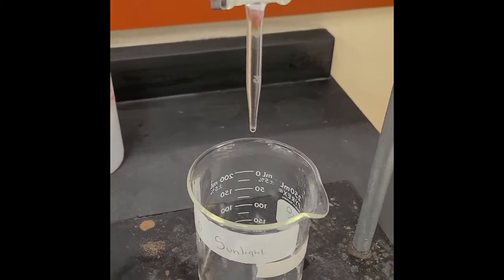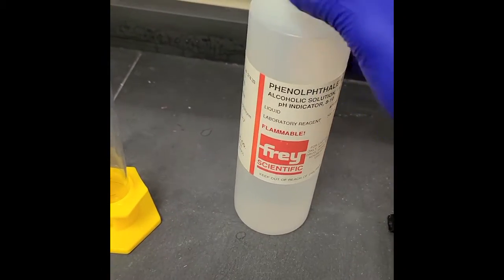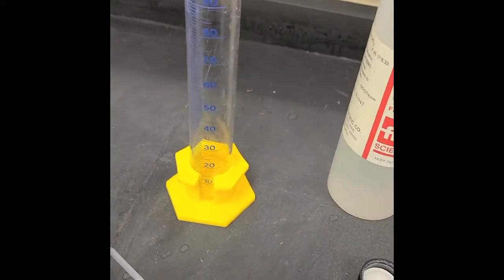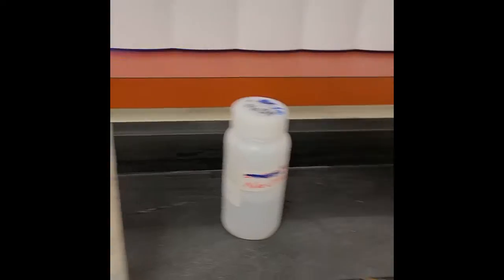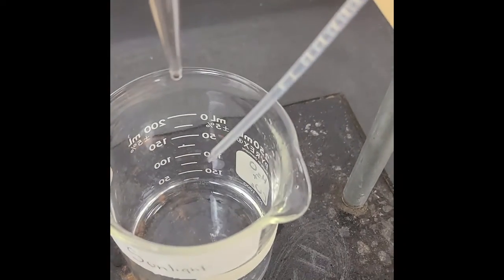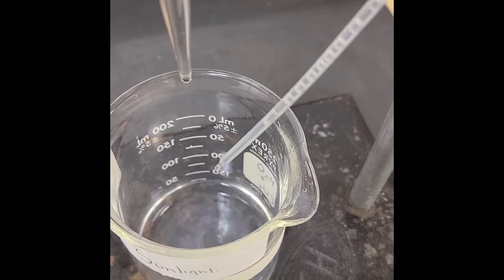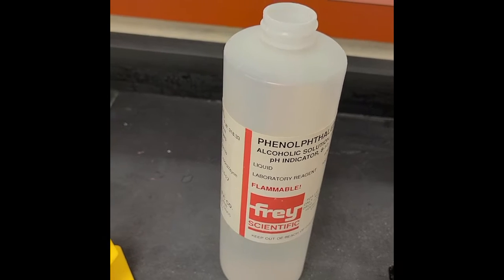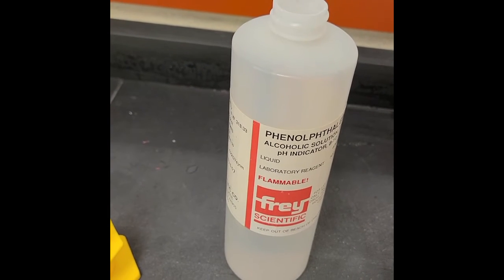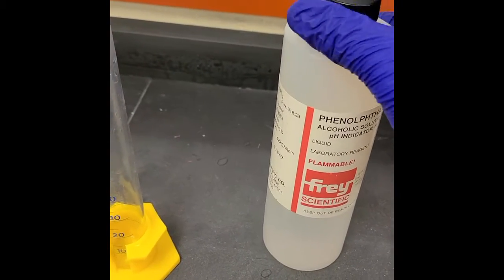Now let's go ahead and get some phenolphthalein in it, and that's a pH indicator. Take a little bit with my pipette. Boom, got just a little bit, and we're just going to put a couple drops in. That should be good. That might be a lot. Yeah, I'm okay with putting it back in. That's okay. Okay, give that a quick stir.